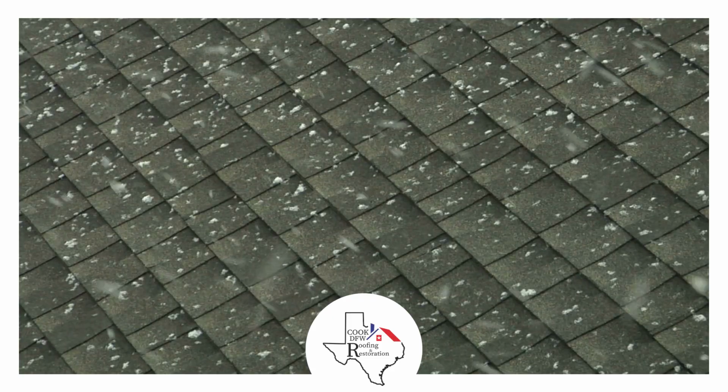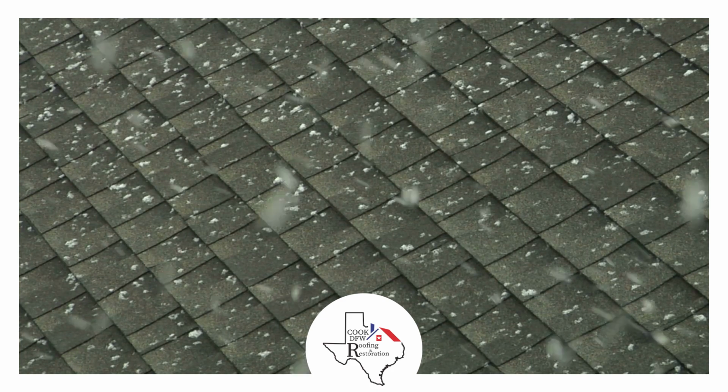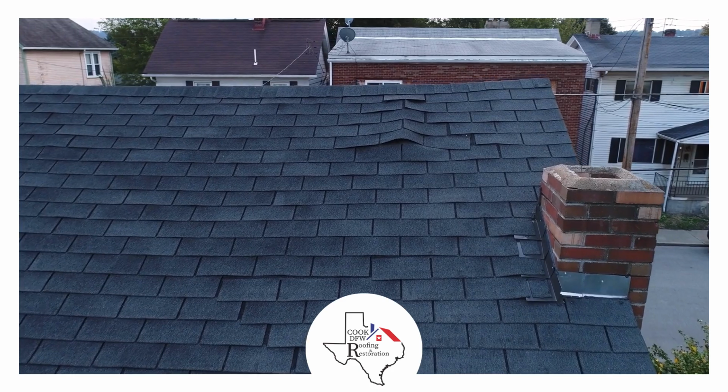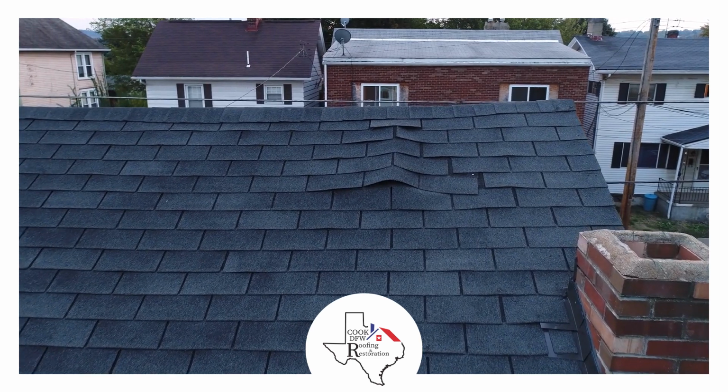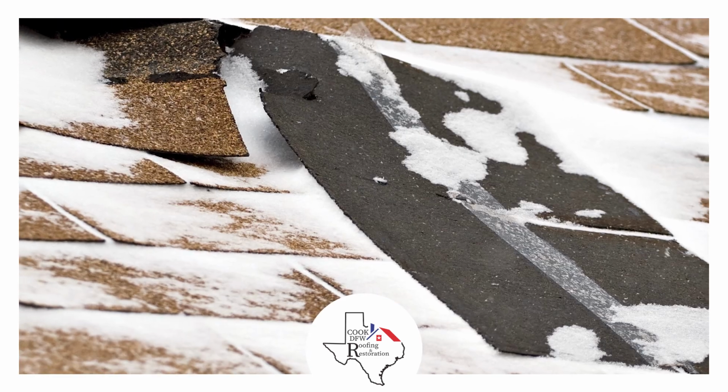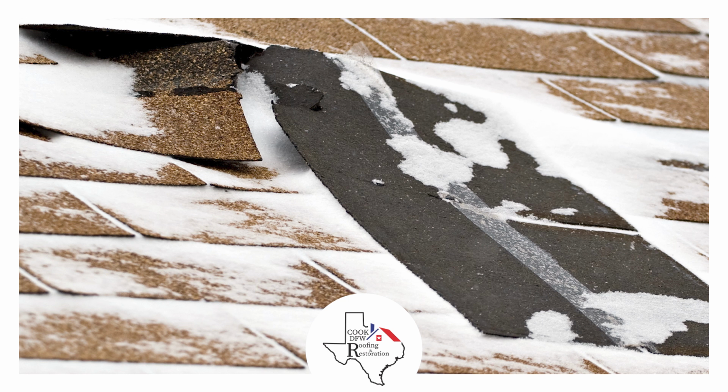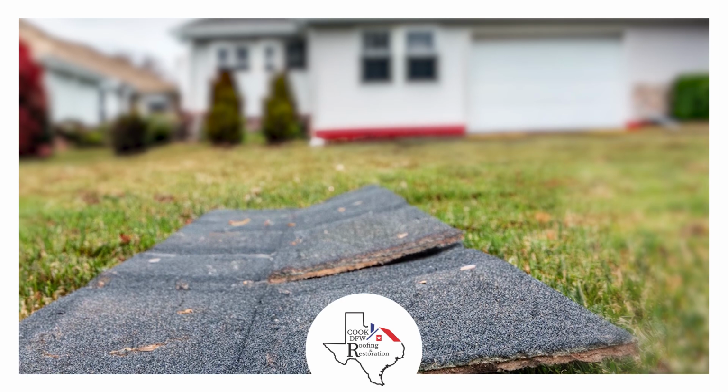So shingle damage occurs obviously when you have heavy winds, hail, other storm events. Natural wear and tear can cause shingles to fail and come off of your roof. And so when that happens, you might see missing shingles on the field. When you're looking up at your house, you might see shingles in your yard.